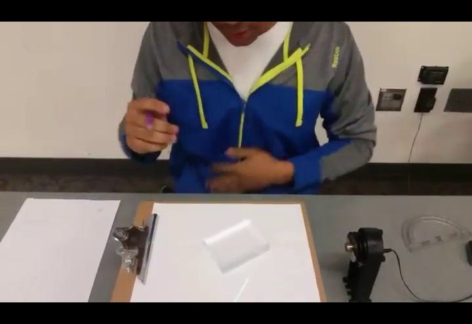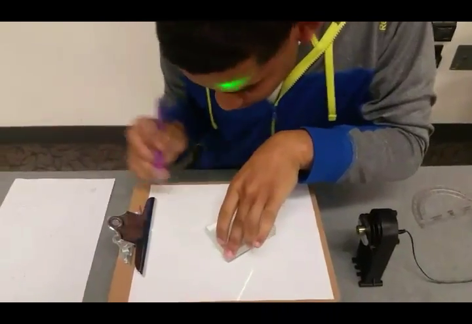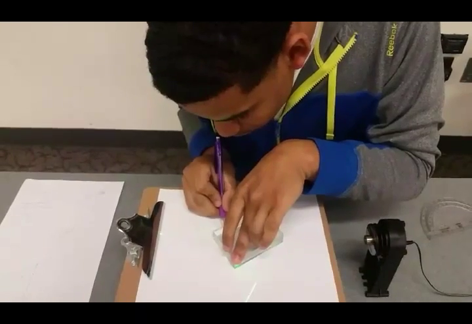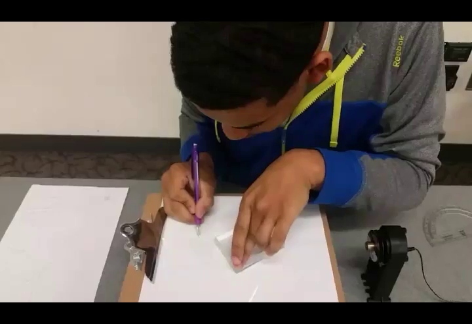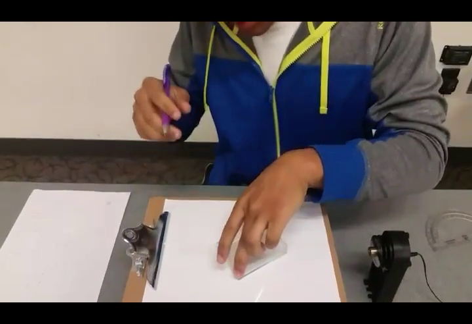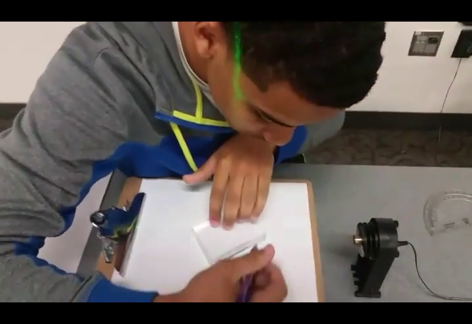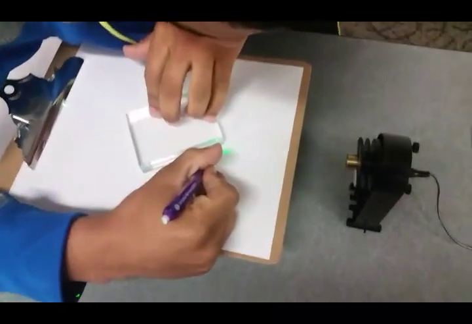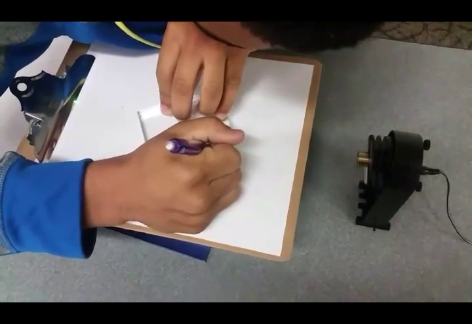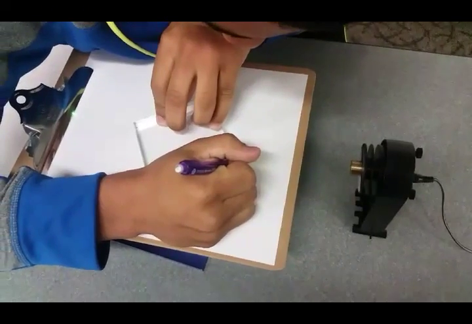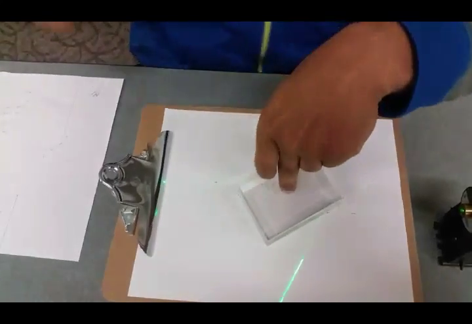Now that you have your prism set, you're going to find the beam of the laser and make a small mark and another one further down. And then you're going to come where the beam enters the prism and follow it towards the laser and make another mark.